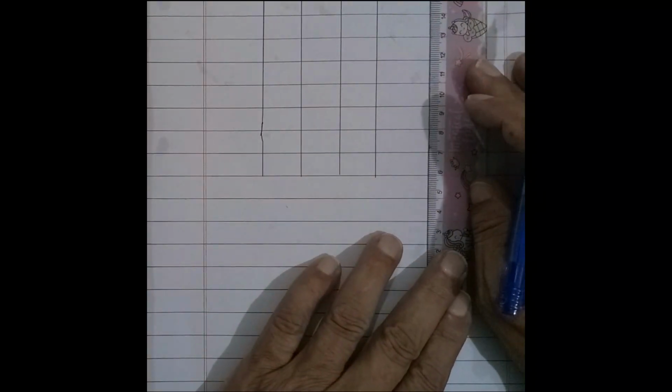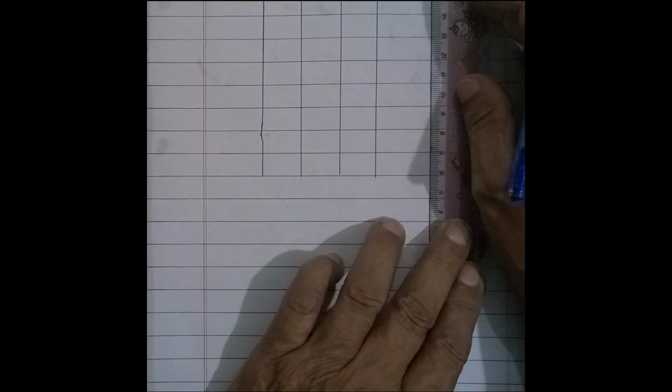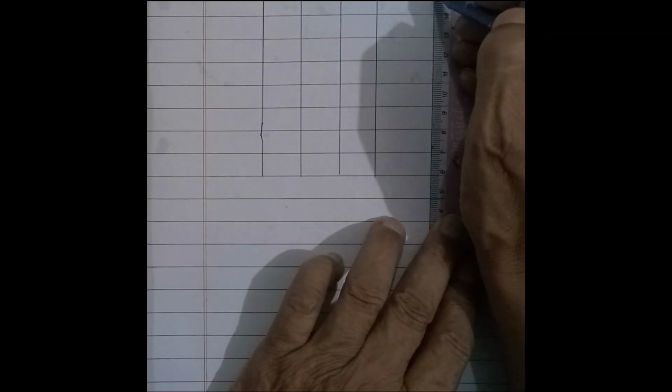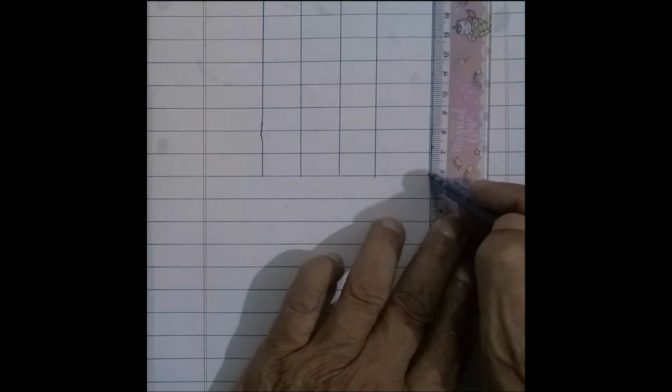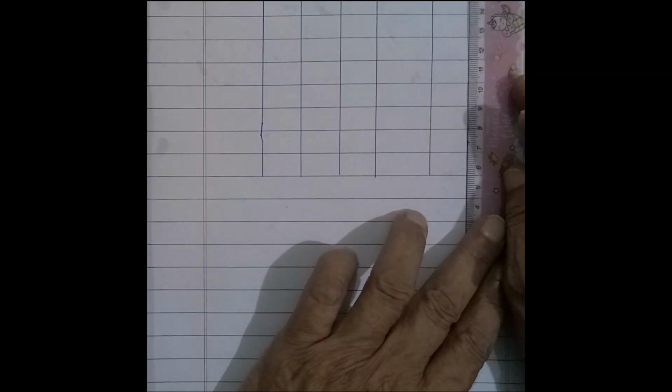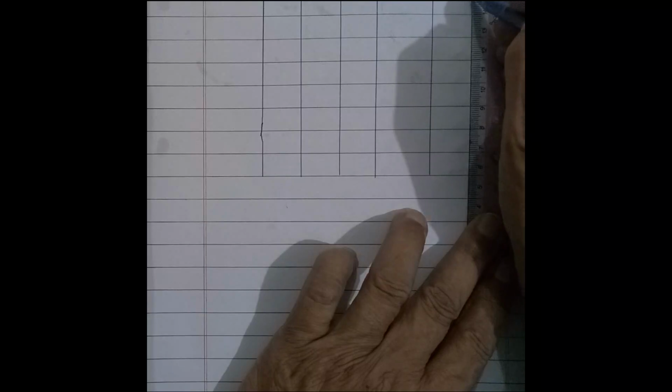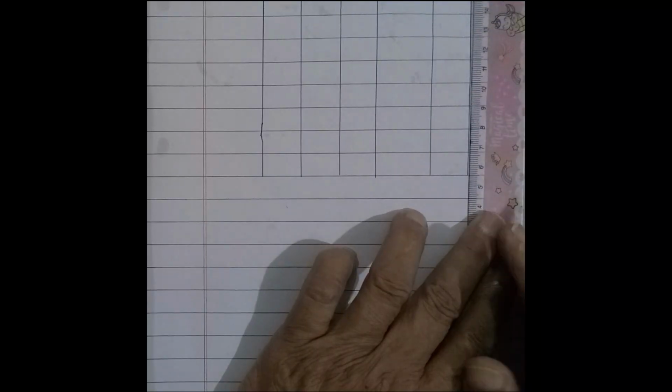After that, we find the class boundaries, and at last we find the cumulative frequency. And now we plot the values of the frequency distribution.